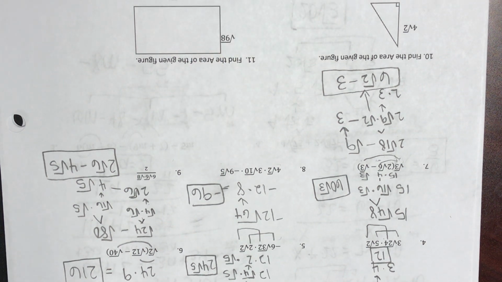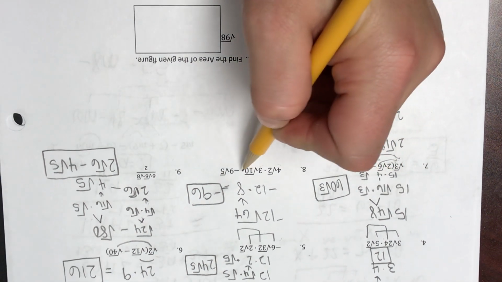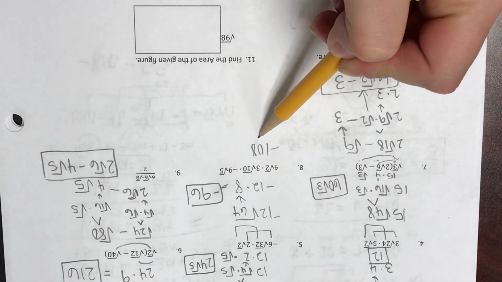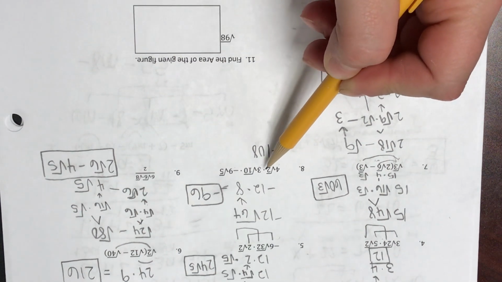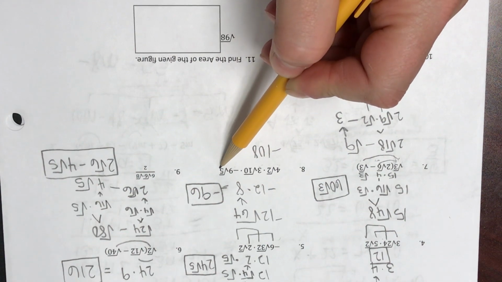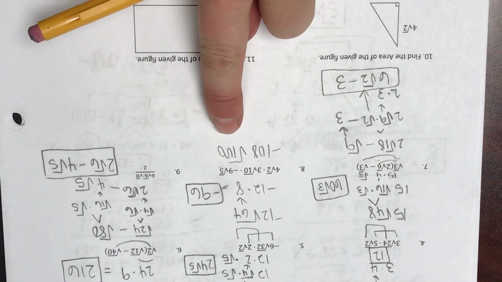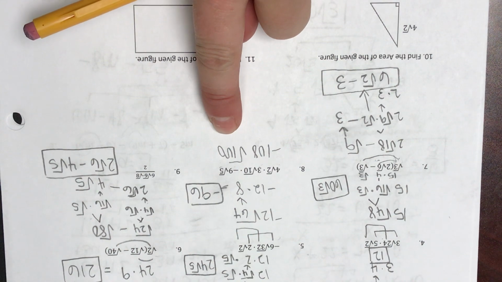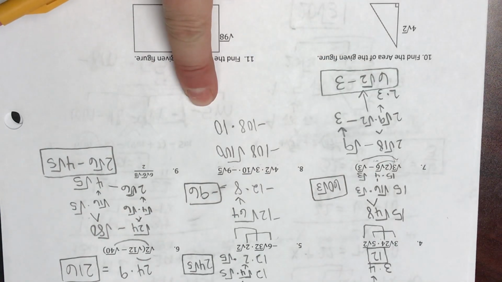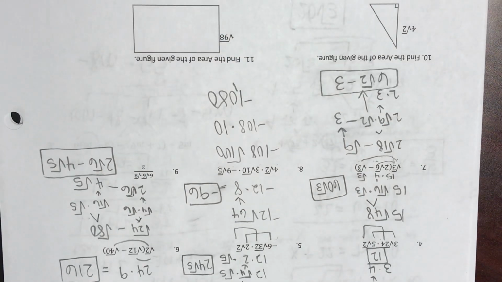Again, the concept of like terms is key here. So 4 times 3 is 12, and then 12 times 9 is going to be negative 108. That is my value outside of the square root sign. Inside the square root sign, I have 2 times 10, which is 20, times 5 is going to be 100. So then I have negative 108 square root 100. Well, the square root of 100 is 10, so I would do negative 108 times 10 to get my final answer, which can be ultimately simplified to negative 1080.